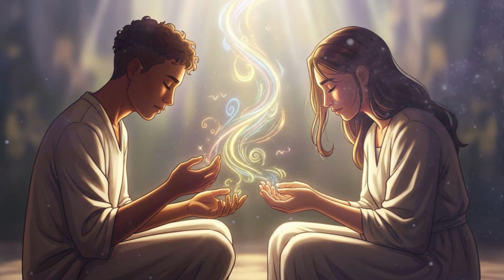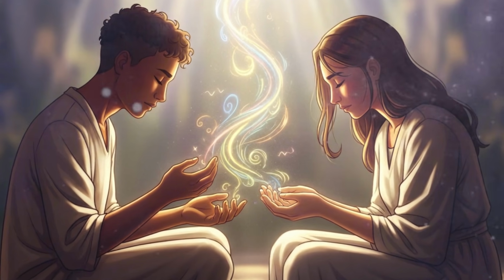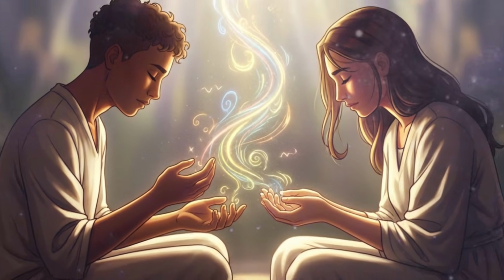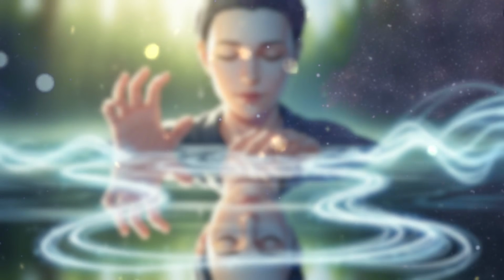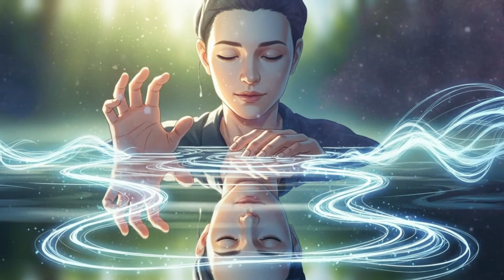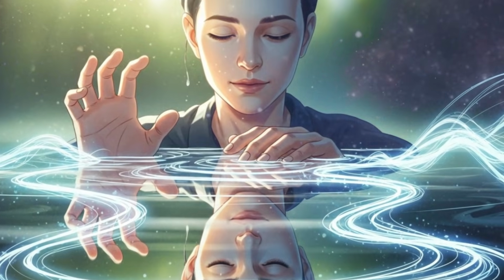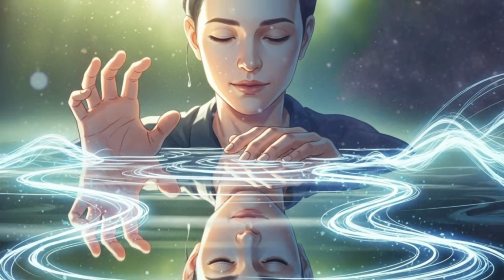Consciousness remains powerful. You can reflect on and question your automatic responses. You can develop awareness of unconscious biases and work to change them. You can practice new skills until they become automatic. You can build habits that support your values.